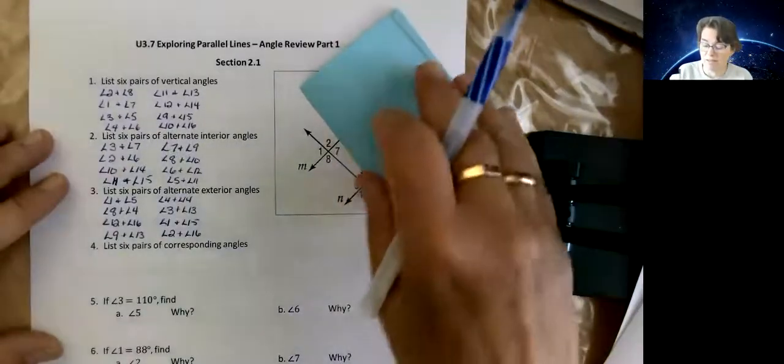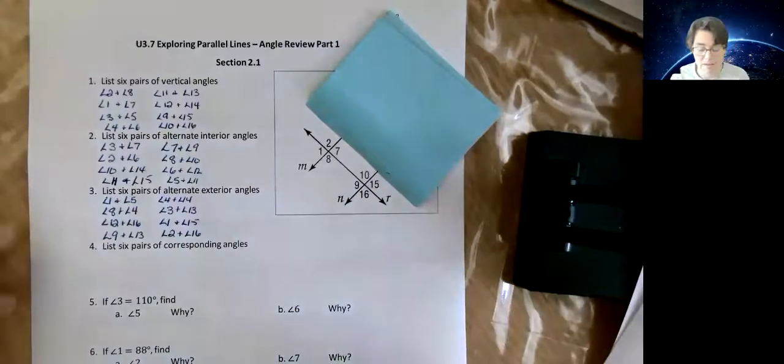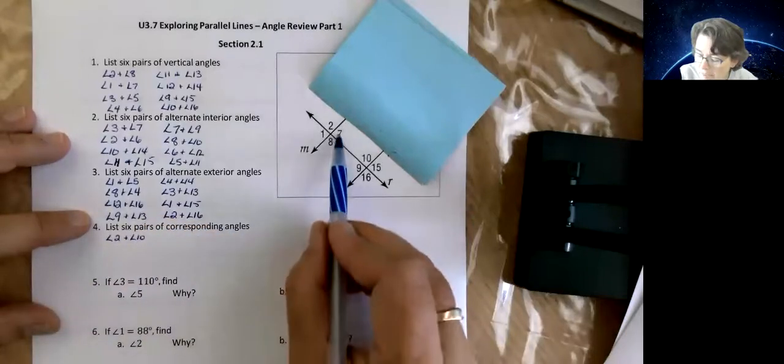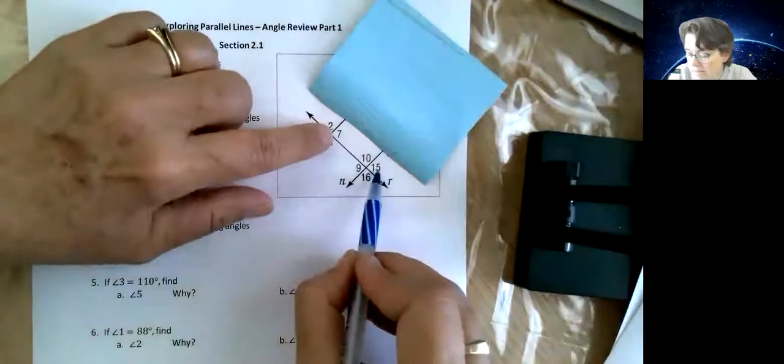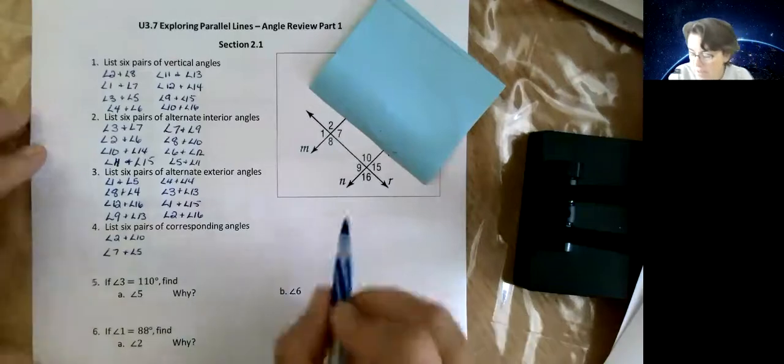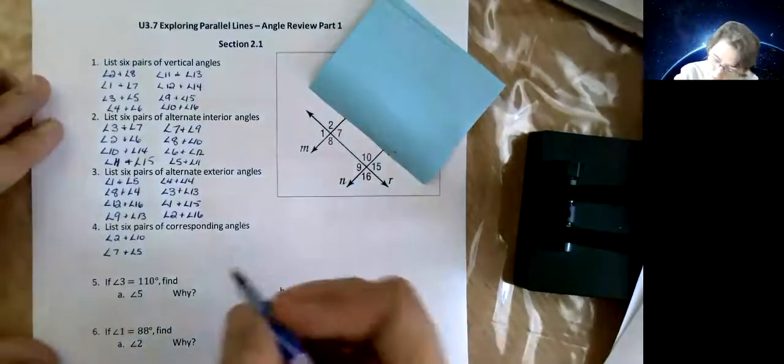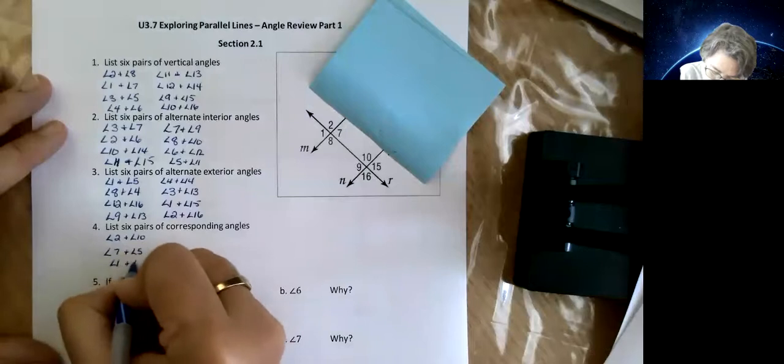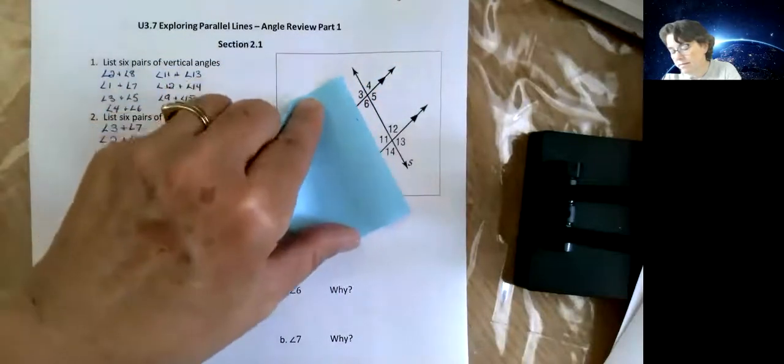But that makes it really hard for me to write. But there's nothing wrong with that. So angle 2 and angle 10, angle 7 and angle 5. And then we got angle 1 and angle 9, and angle 8 and 16. All right, that's that set. Now we can do this one.